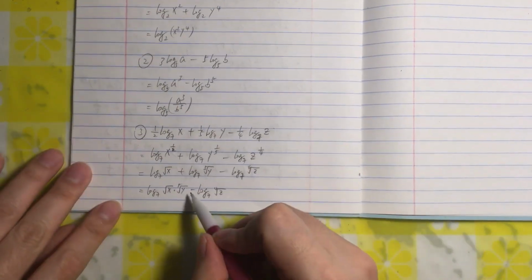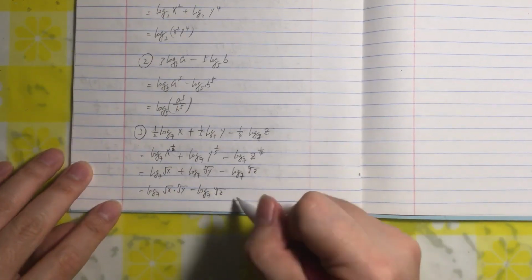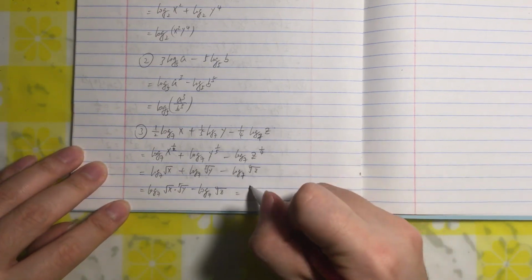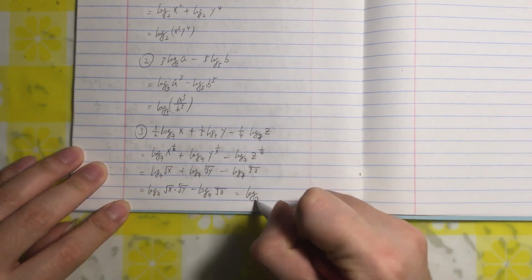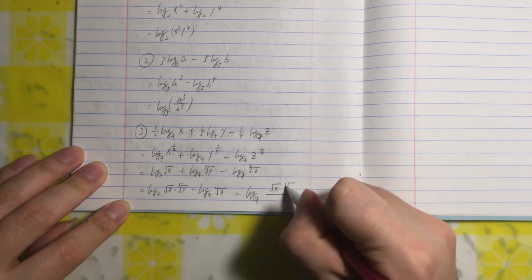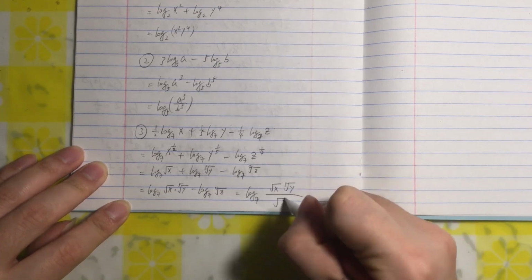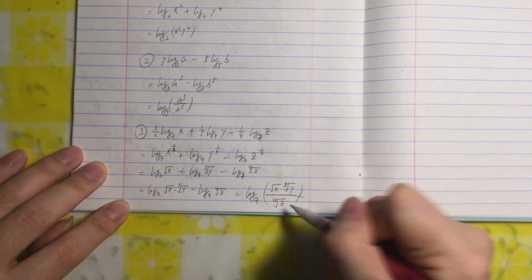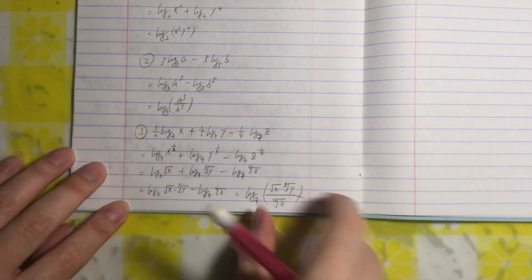Then I can convert subtraction to division, by the second law of logarithm. For the final answer, I get log base 7 of square root of x times the fifth root of y over the fourth root of z. That's how we combine this expression into a single logarithm.